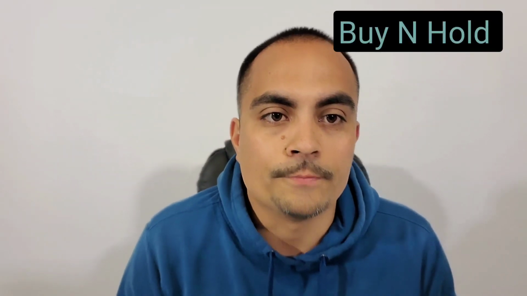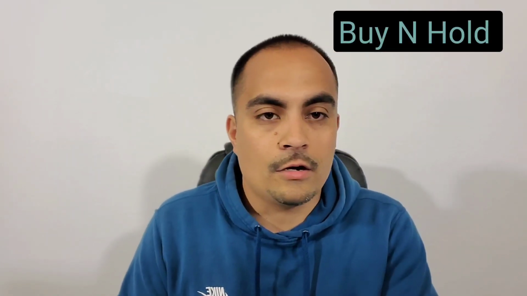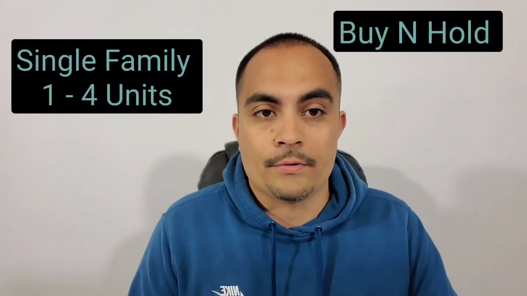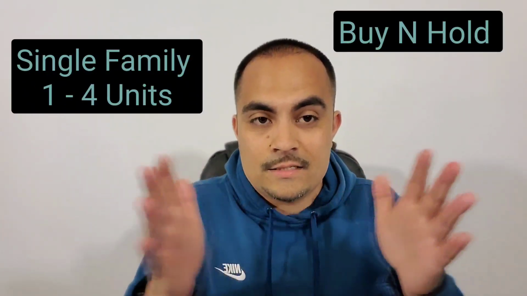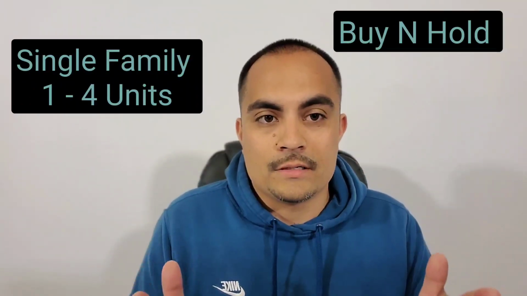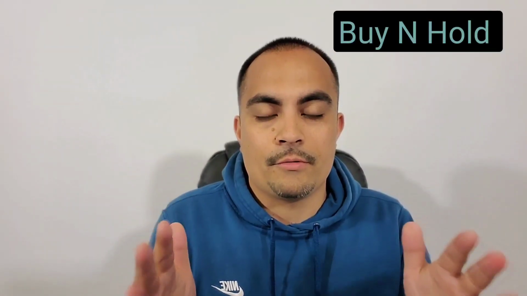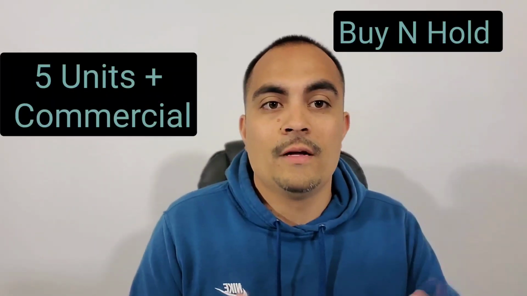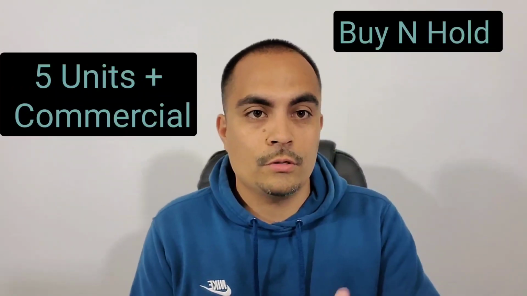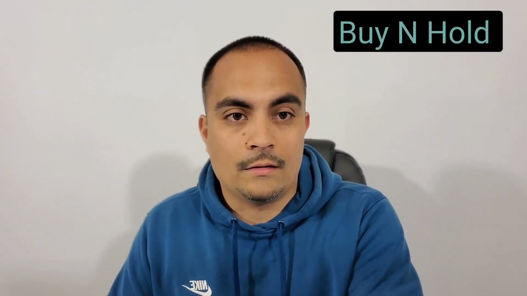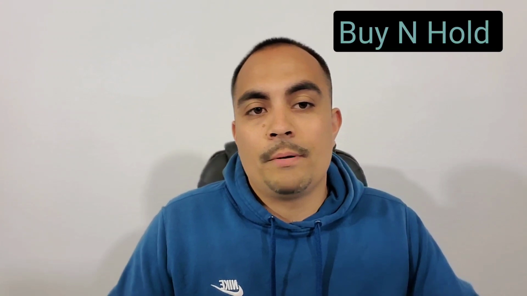Third, buy and hold. These are the investors that take on rental properties. That's single family properties, 1 to 4 units. That's considered a single family residence. Duplexes up to quads are still considered single family residences. When you get to 5 units and above, now this is multifamily commercial. That becomes a different type of analysis.